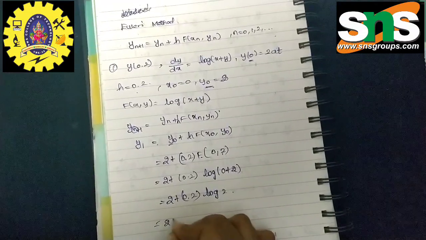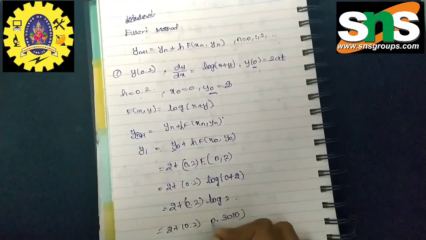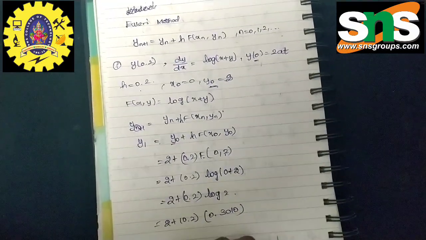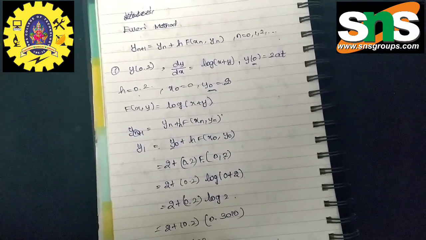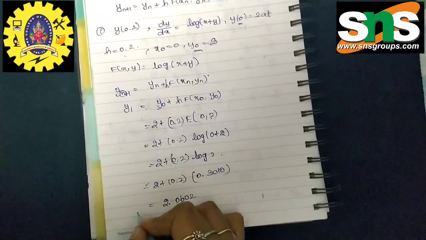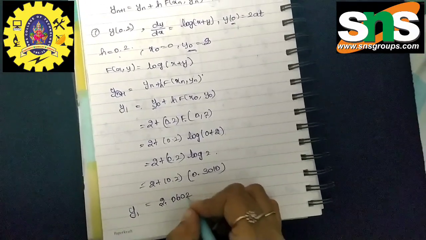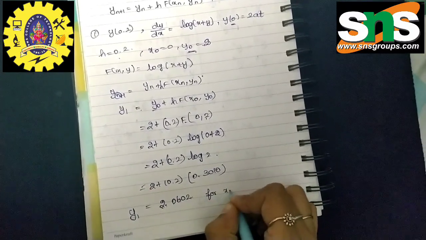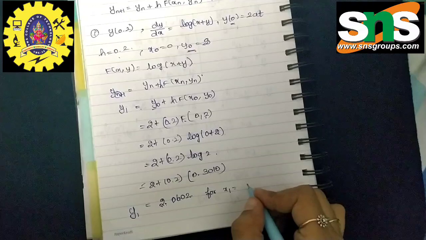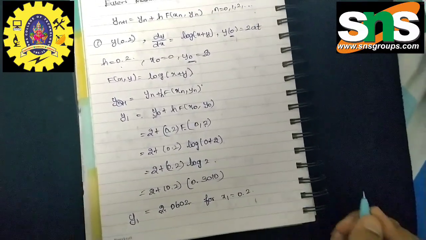As the log 2 value is equal to 0.3010, we can write the answer of this problem as 2.0602. Our y1 value is equal to 2.0602 from Euler's method for x1 equal to 0.2. Thank you.